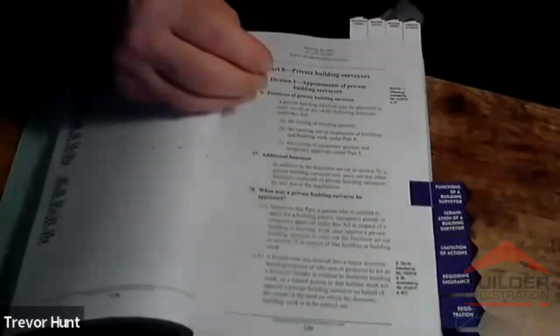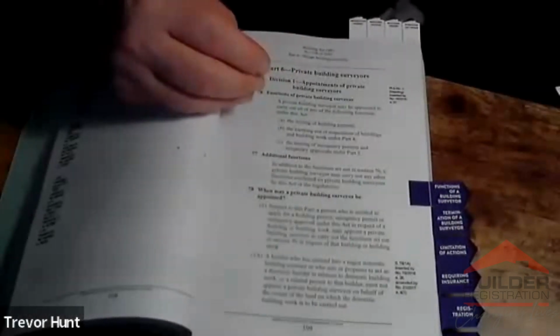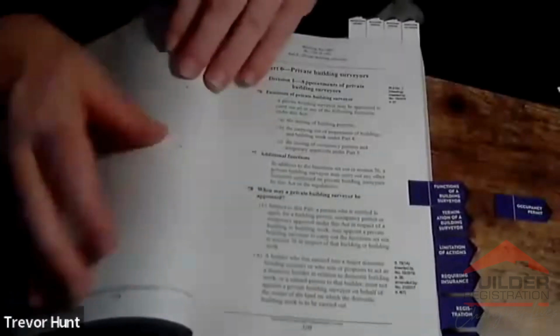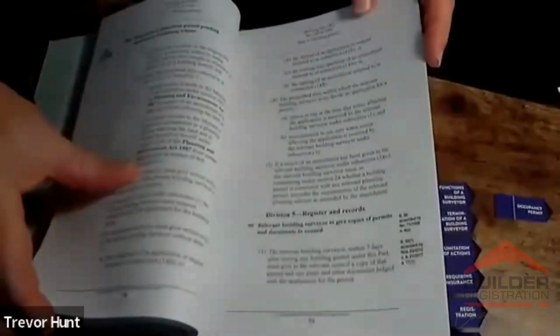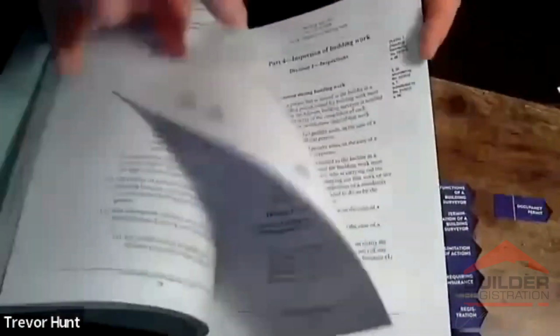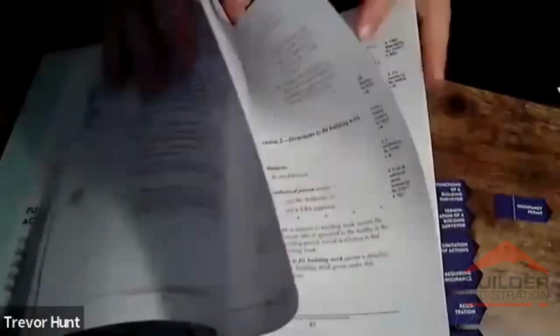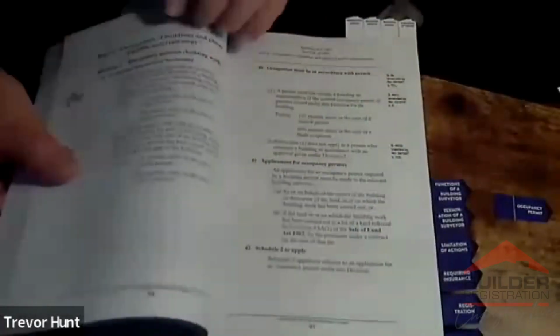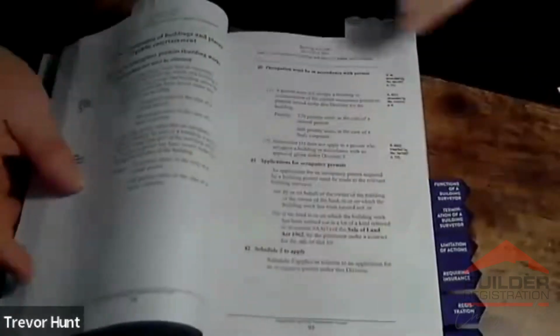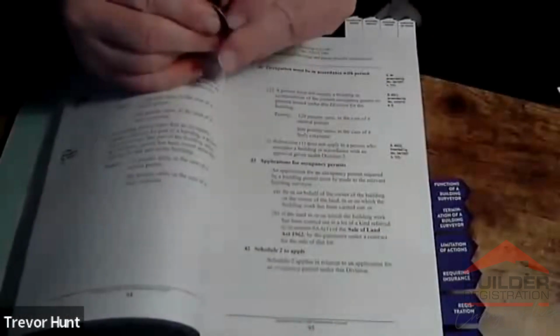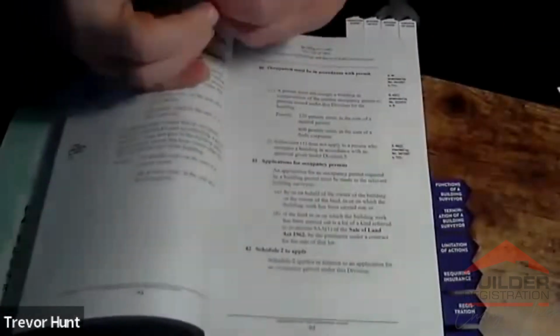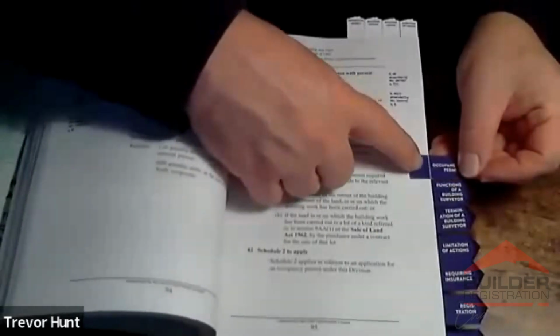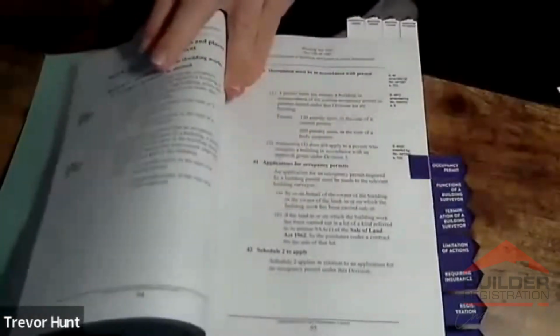After our functions of a building surveyor, we're doing our occupancy permit tab. Our occupancy permit tab is to do with section 39. So section 39, page 95 for this particular one on occupancy permits.